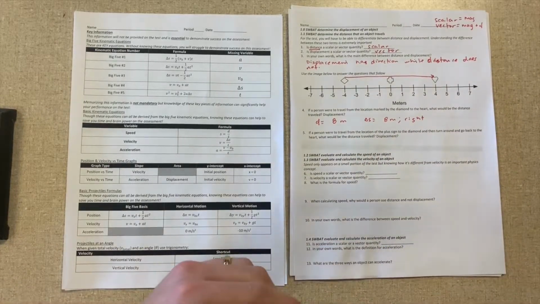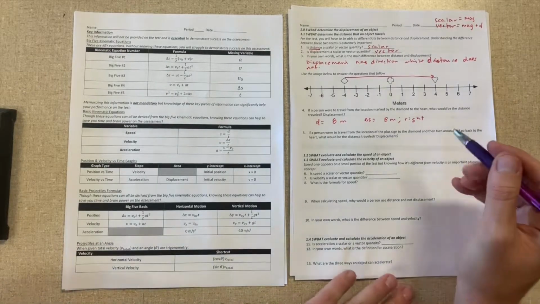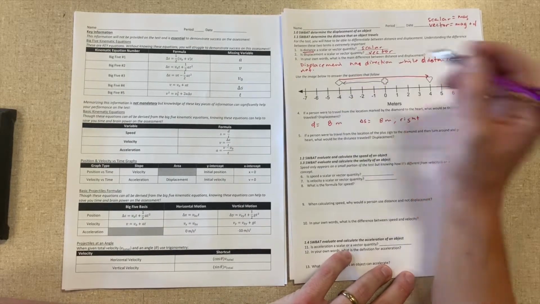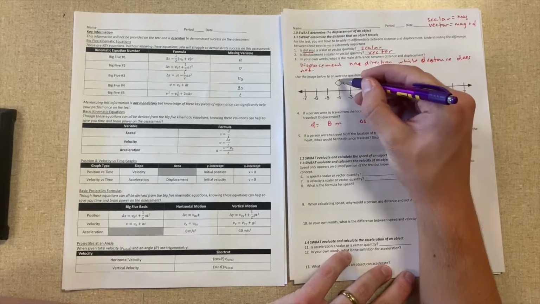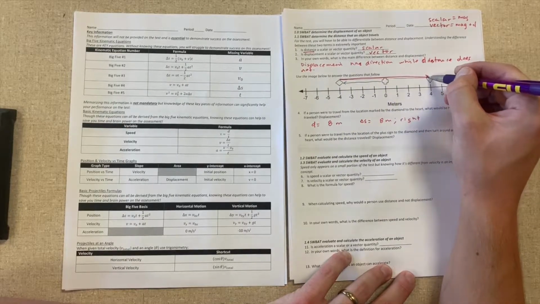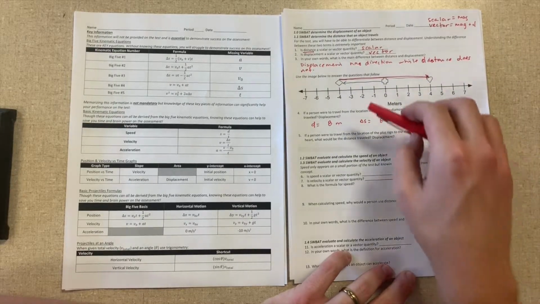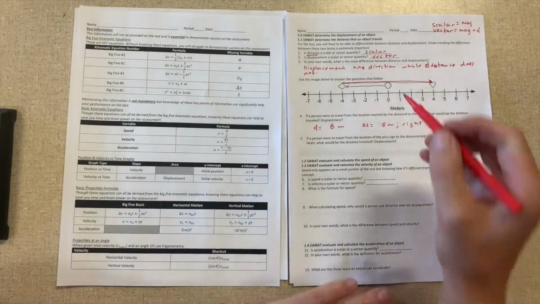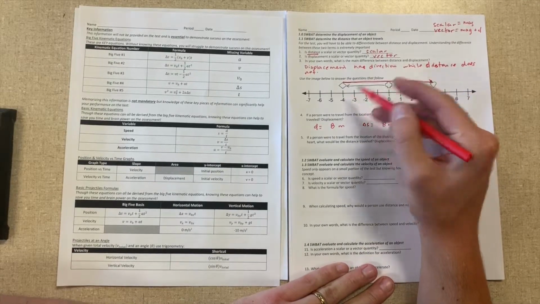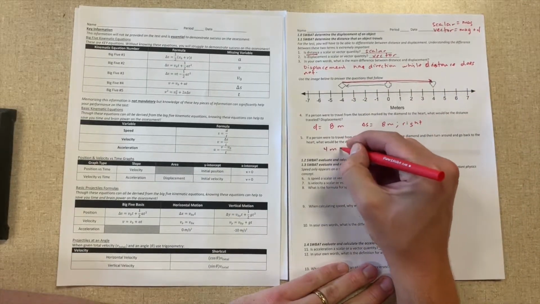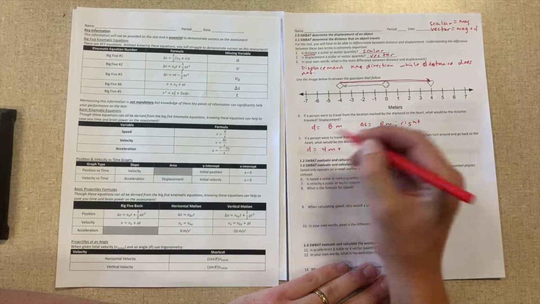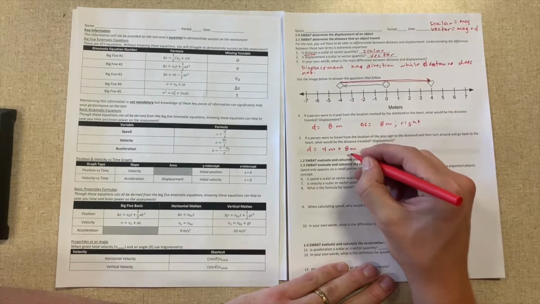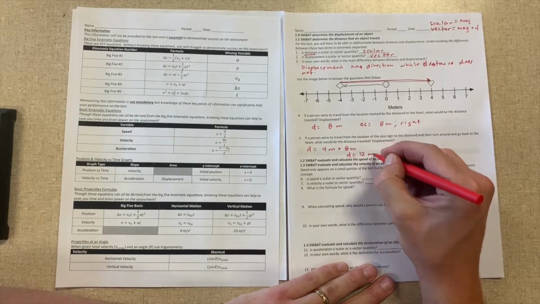Using a different color pen, we'll use a black one to mark now. If a person were to travel from the location marked by the plus sign to the diamond, so from here to here, and then turn around and go back to the heart, what would be the distance traveled? For this one, we actually have to take the two legs of our journey and add them together. So the first leg of our journey, we go 1, 2, 3, 4 meters. We have to add that to the second leg of our journey where we're going again 8 meters. So our total distance is going to come out to be 12 meters.